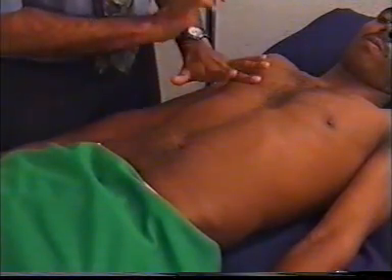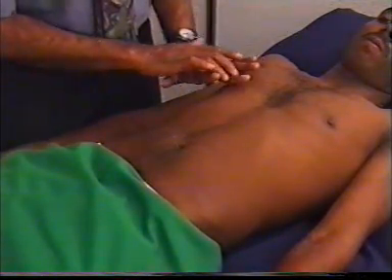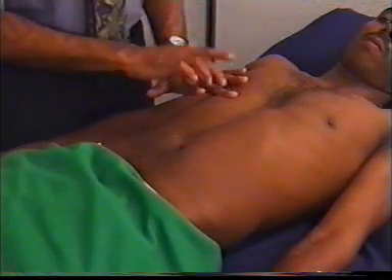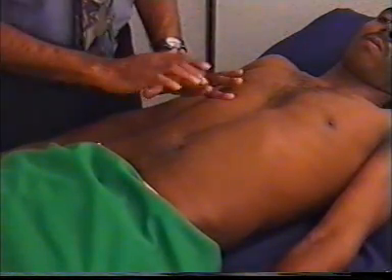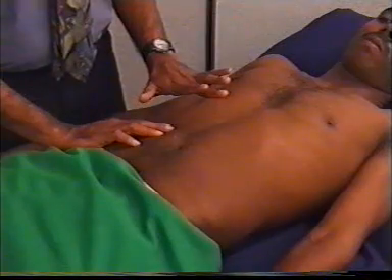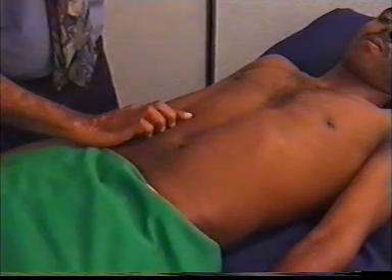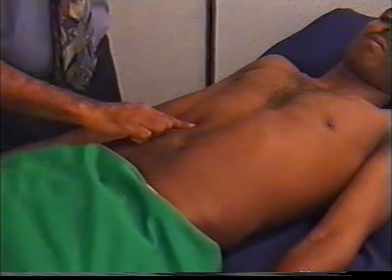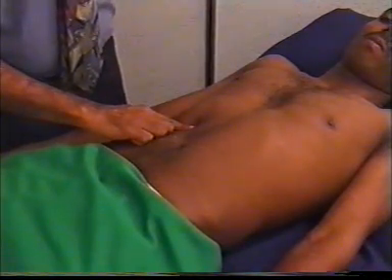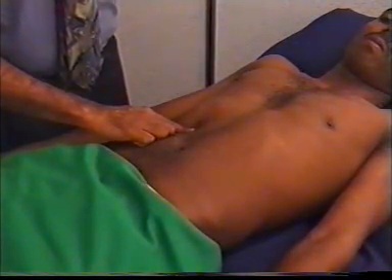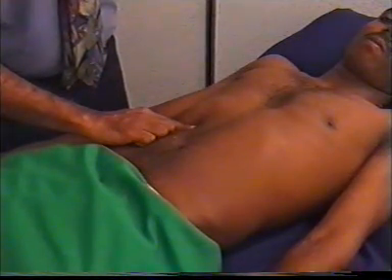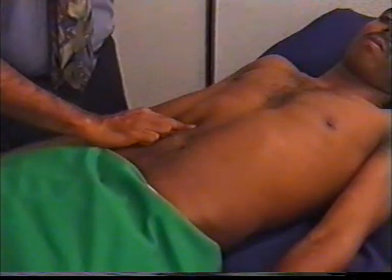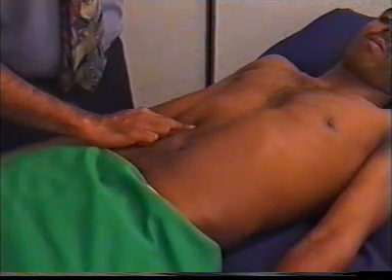You have to percuss for the upper border to see whether the liver is really enlarged or just pushed down. You feel for the gallbladder at the tip of the 9th rib. You just keep a finger firmly, and if there is any gallbladder inflammation, during inspiration the patient will feel pain.